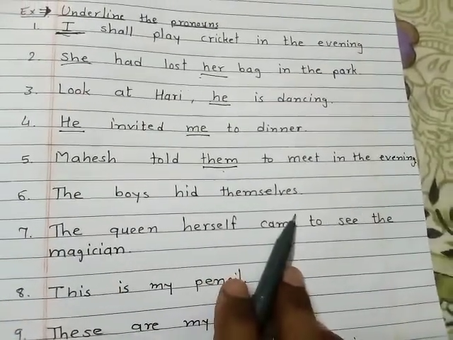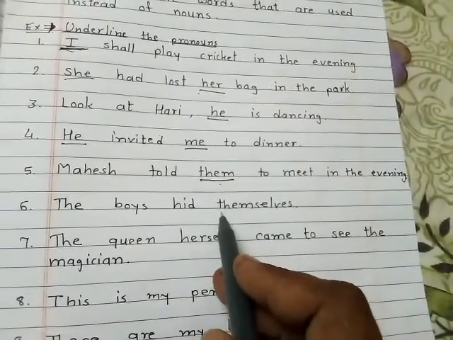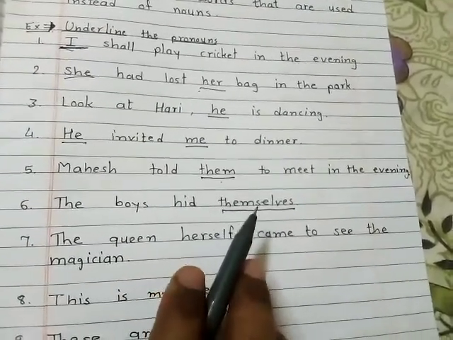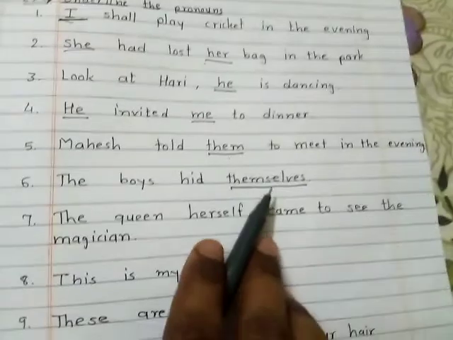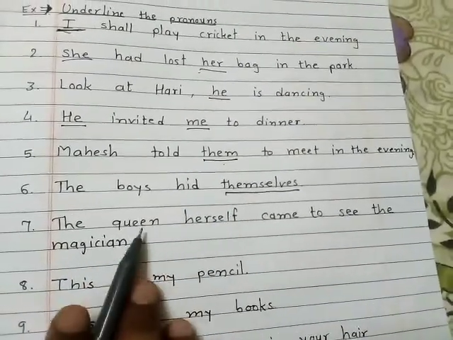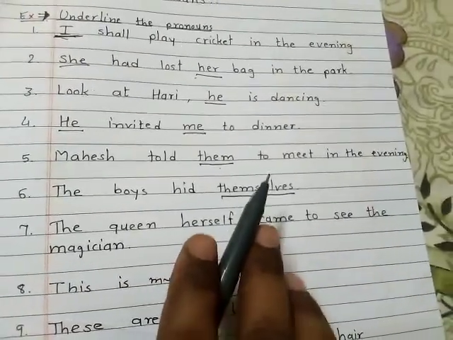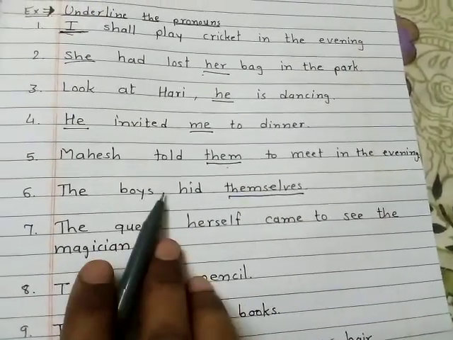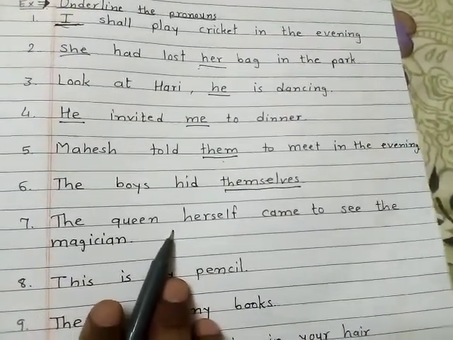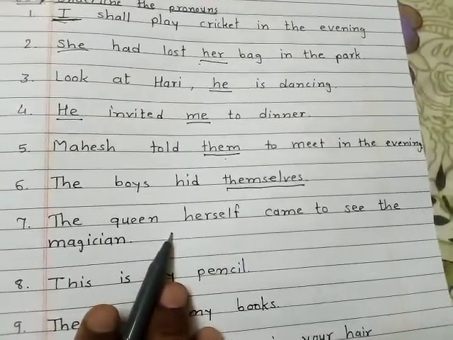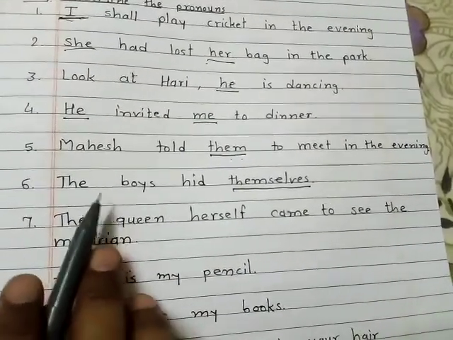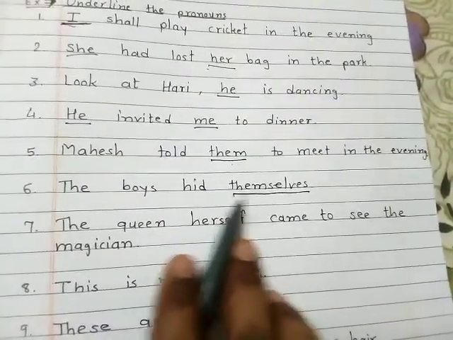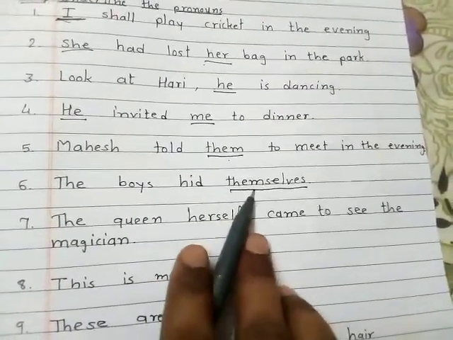Which is the pronoun here? Themselves. Which type of pronoun is themselves? Reflexive or emphasizing pronoun. But when it is used in a sentence, you can identify whether it is a reflexive pronoun or an emphasizing pronoun. Okay, there are two sentences of reflexive or emphasizing pronoun. The boys hid themselves. Here themselves is used after the verb, right?